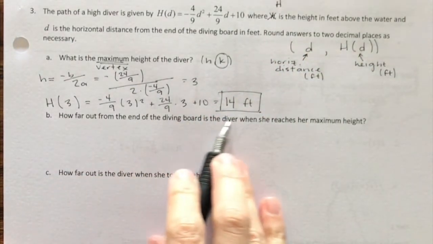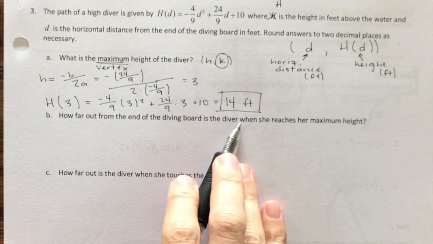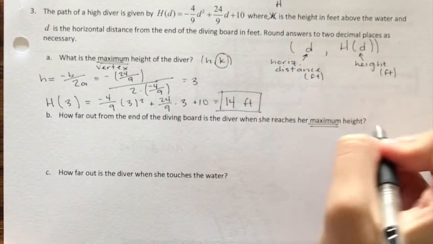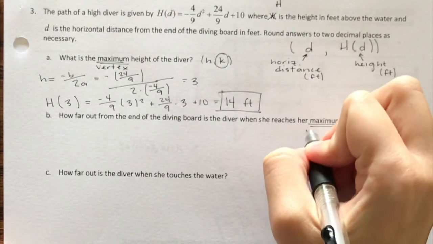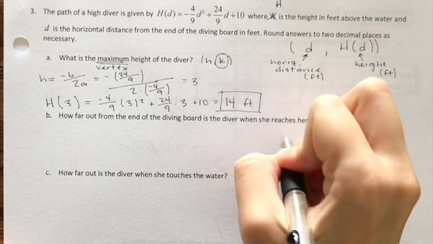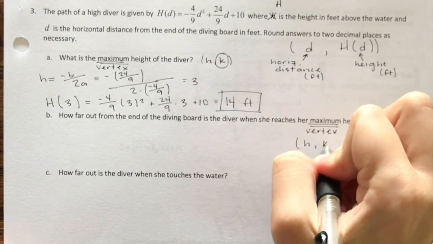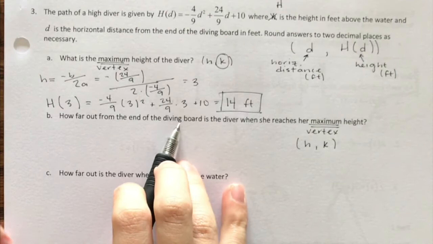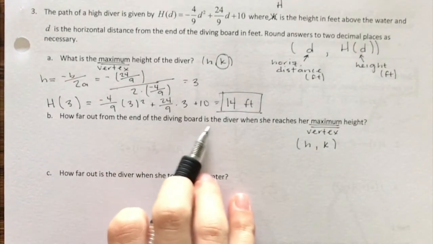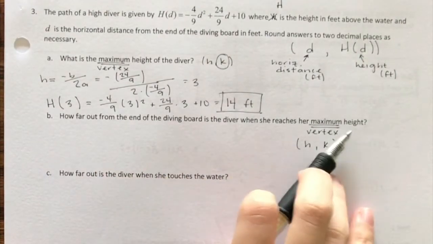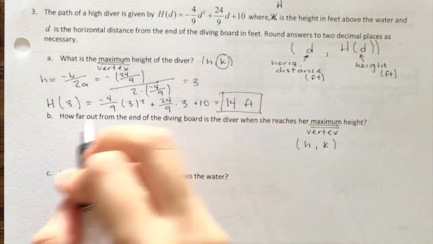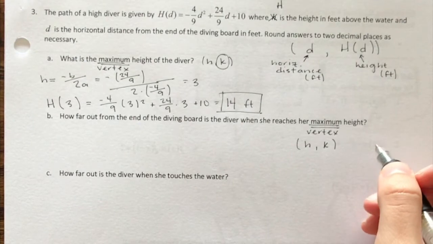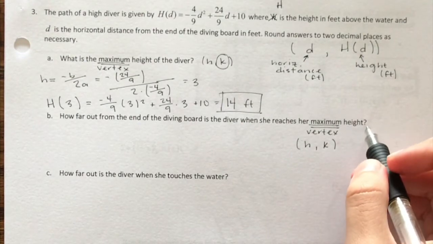How far out from the end of the diving board is the diver when she reaches her maximum height? Okay, so again, we've got maximum, so we're thinking vertex. So we're thinking of h and k. So it's asking how far out from the end of the diving board. That's our horizontal distance, right? When she reaches her maximum height. And I know that's not super clear, but it'll be very clear what it's asking for in the problems on WebAssign.